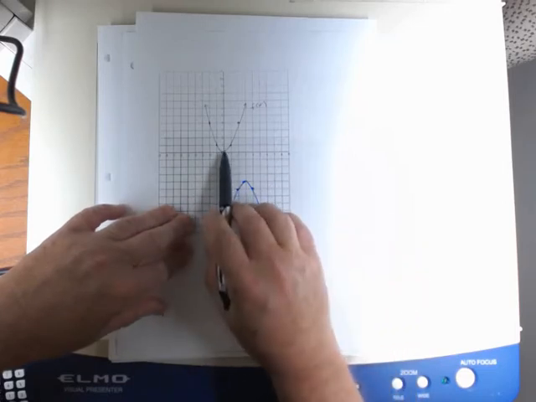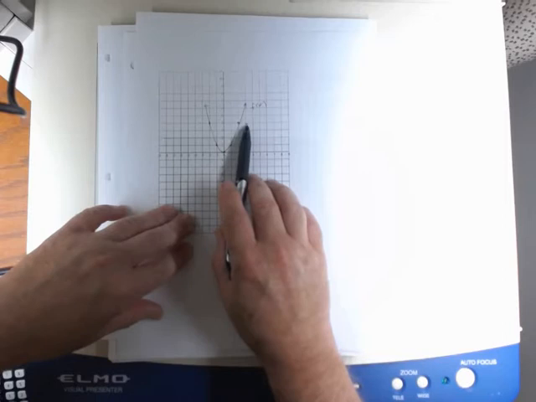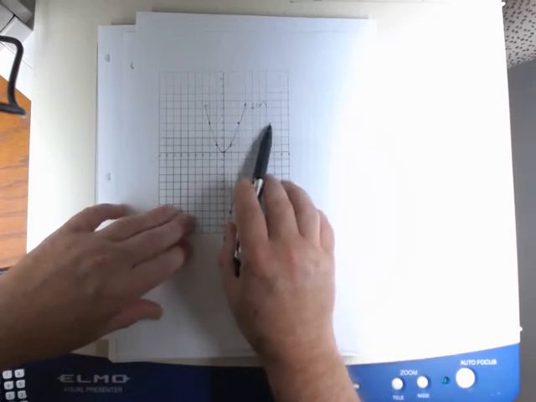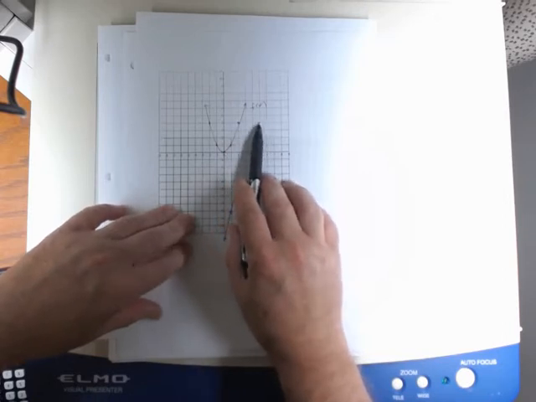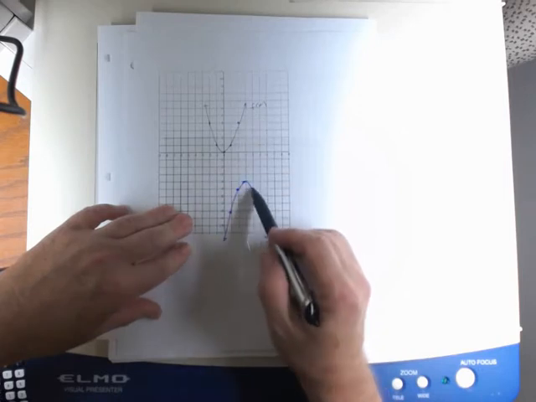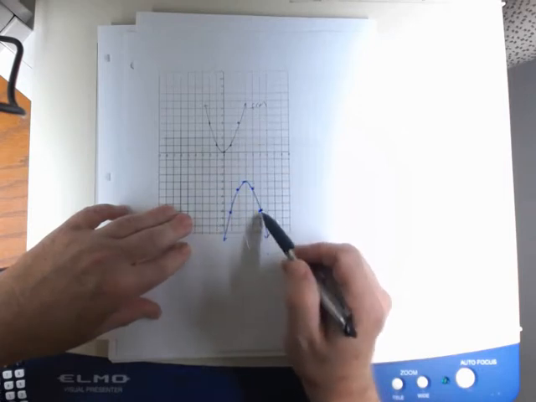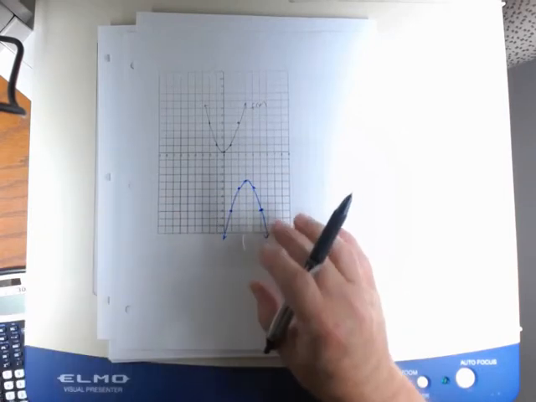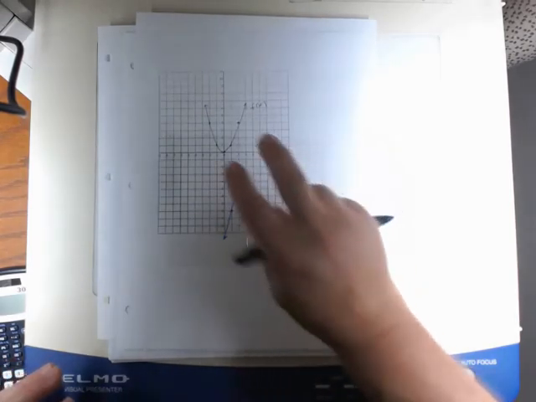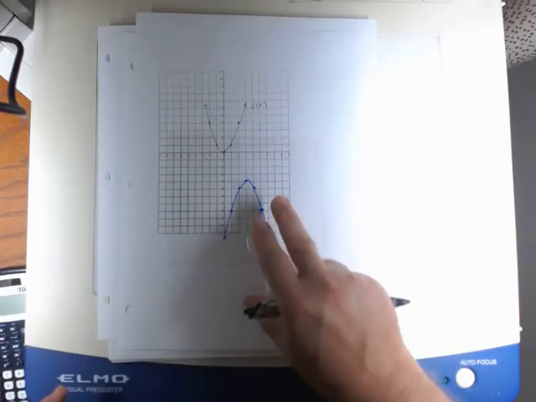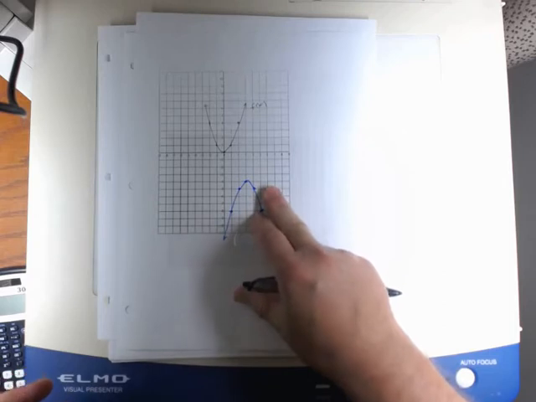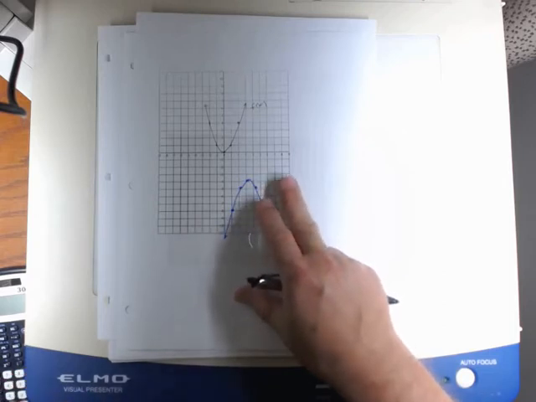All right. So 1, 2, 3, 4. 1, 2, 3. I'm sorry, and then reflect it, and then go down 3. It's harder to do this with just 2 graphs. So if you need to draw all those transformations, then do it. For some people, it might be easier to do.